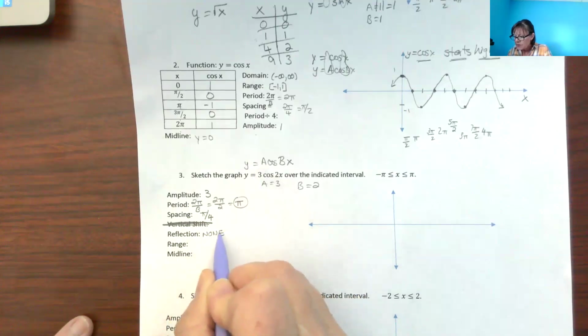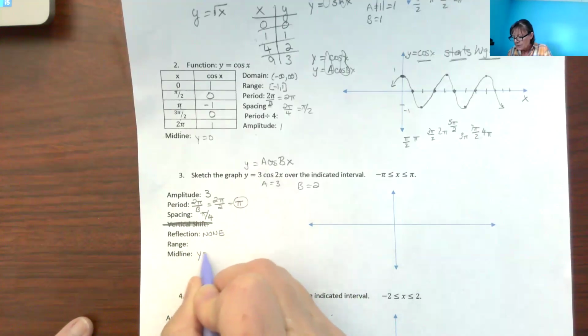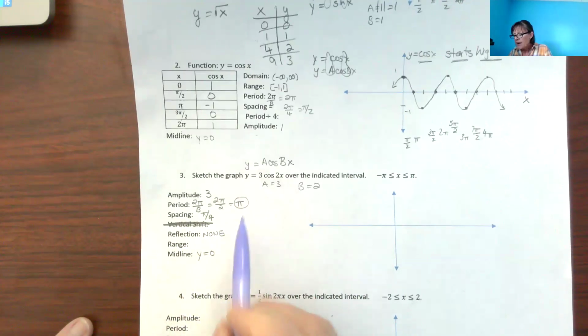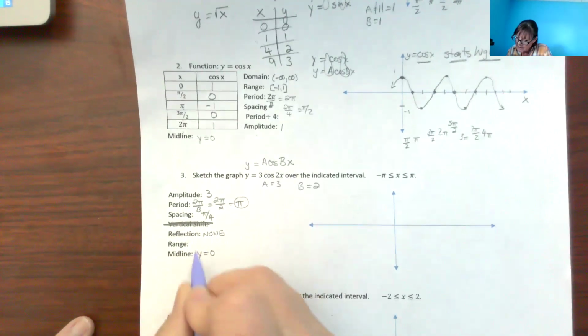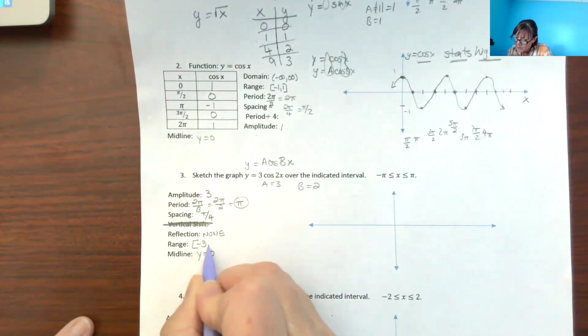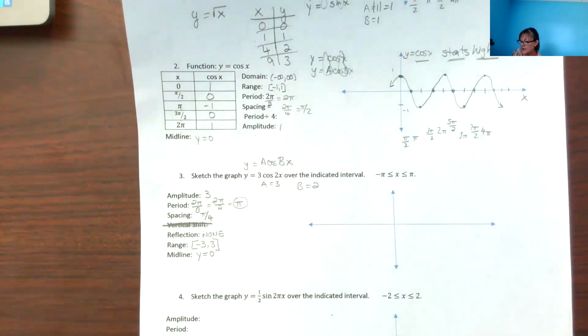Okay, the range. I'm going to do the range in a minute after I graph it. The midline is still going to be 0. Y is 0. The range, we can tell, since it's going to be up 3, down 3, is going to be from -3 to 3. But we'll double check that after we graph it. So here's how we would graph one of these.